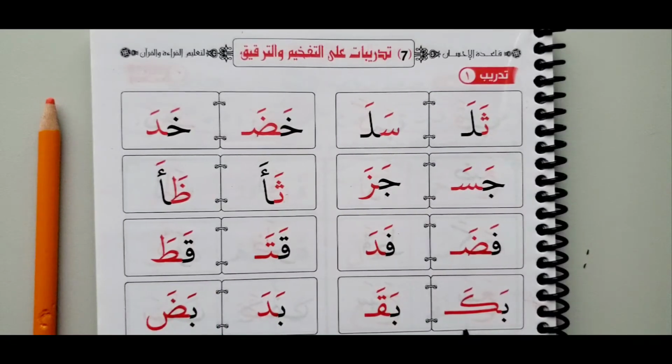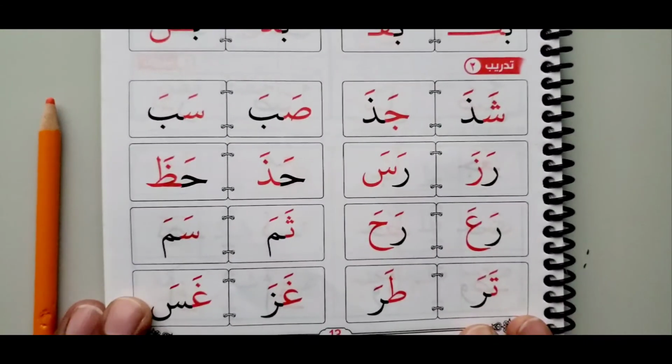Okay, baka, baka, very light. Baqa, qaf, okay, is amongst the heavy letters. Baqa, okay, bada, light. Baqa, bada, عفوا, bada. So we have thala, sala, khada, jasa, jaza, fa'a, dha'a, fada, qata, baka, baqa, bada. Okay, let's go to the second half of the page.